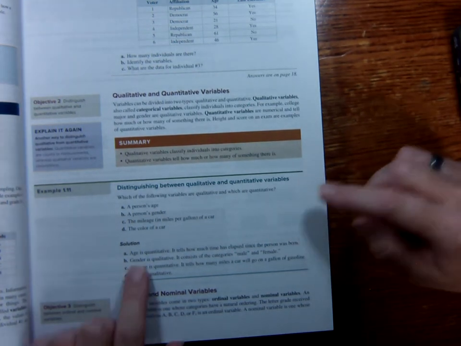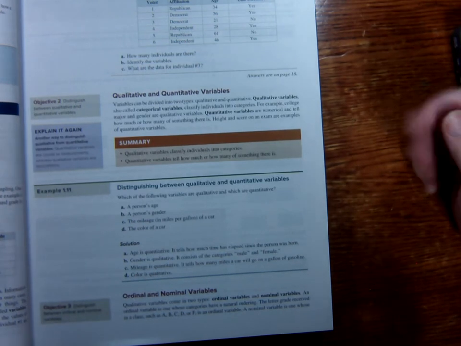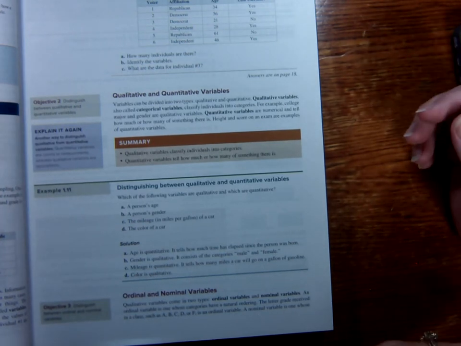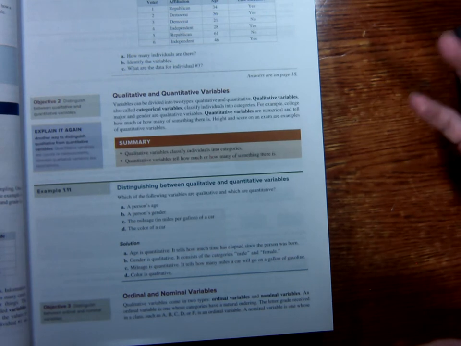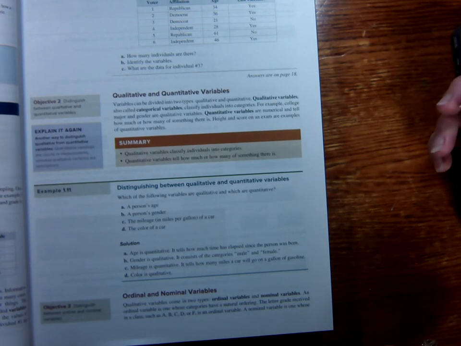Gender is qualitative because it's just in a category of male, female, or other as we take a look at these days. Mileage is quantitative. It tells how many miles a car will go on a gallon of gasoline.